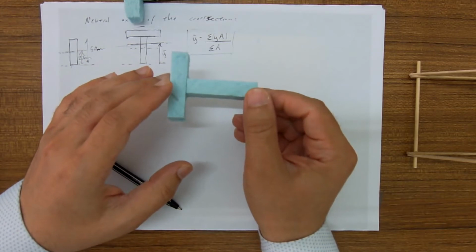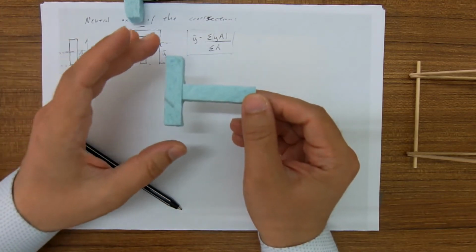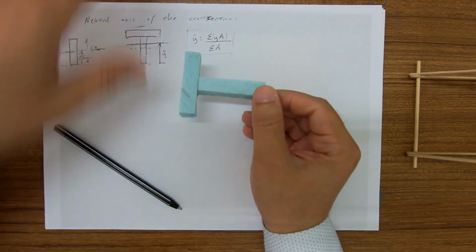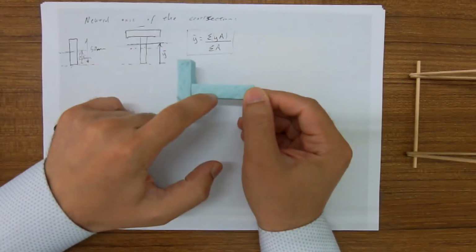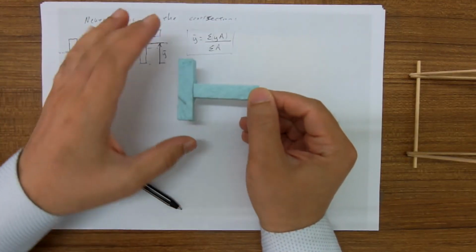And how do you calculate this moment? You have got two options. One is to know the centroid of this object.